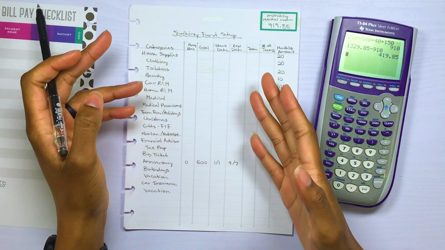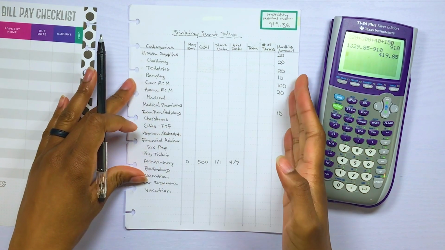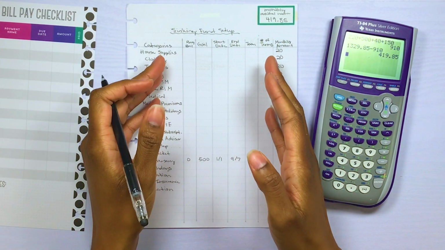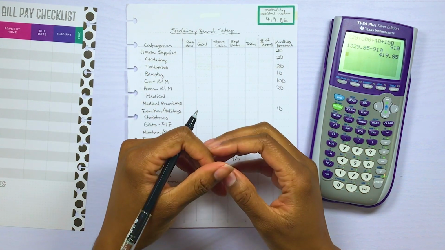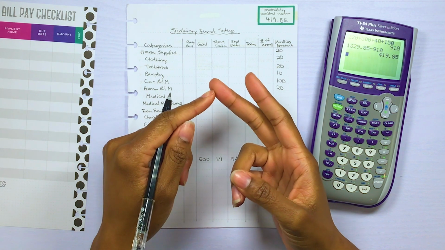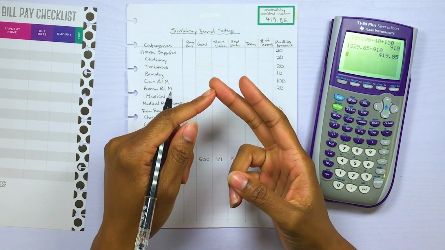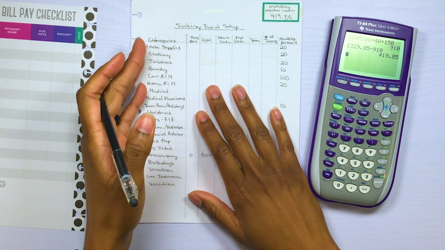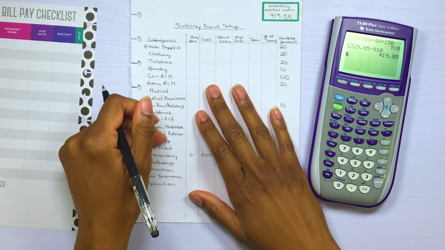What I like to say is the sinking funds is where you can set your goals and write down your dreams. For your sinking funds, write down as many as you want to. It doesn't matter.